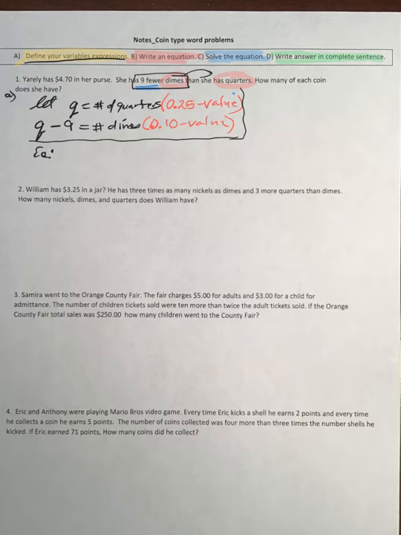The equation is going to be, we have to add the quarters with the dimes, and it has to equal $4.70. So we have to change it into money. So we say 0.25 times how many quarters we have, which is Q, plus 0.10 for how much a dime is worth, times Q minus 9 dimes, and we want that to total $4.70. So that is the actual equation.